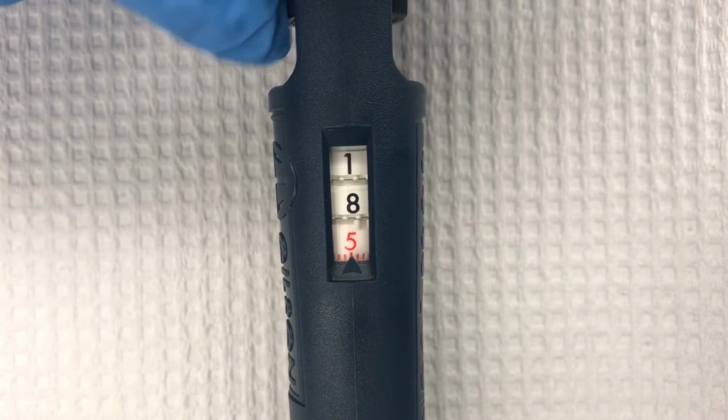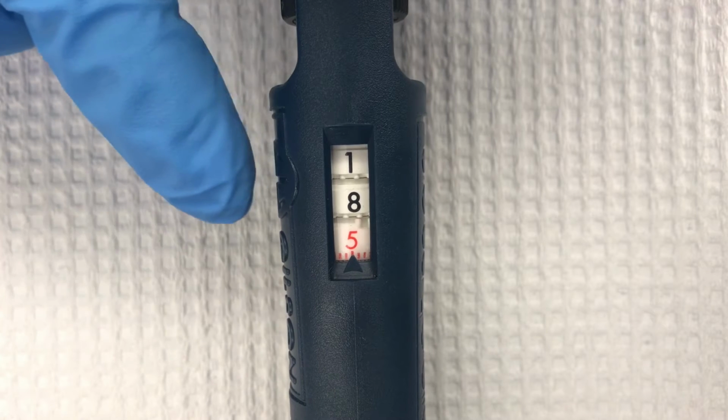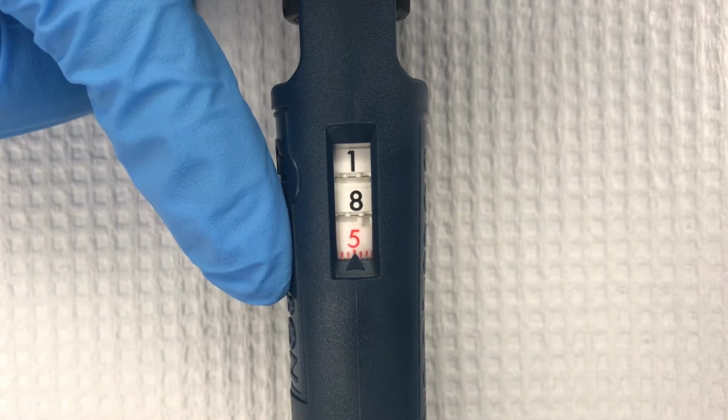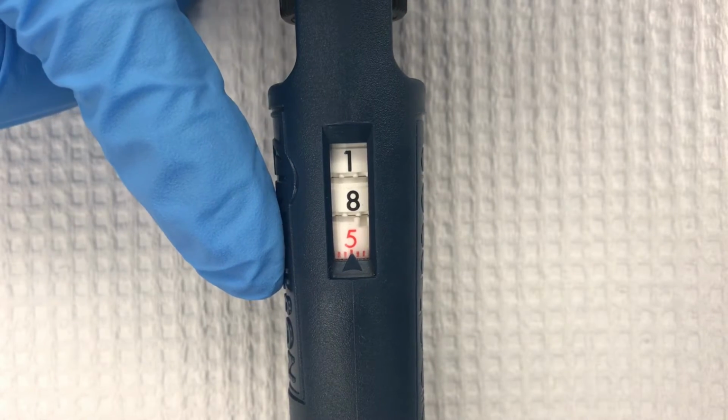This is a P20. The upper digit corresponds to the tens place. The middle digit corresponds to the ones place. The red digit at the bottom corresponds to the tenths place. This pipette is set to pick up 18.5 microliters.